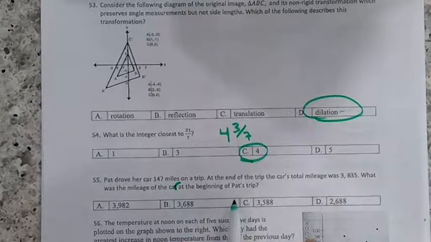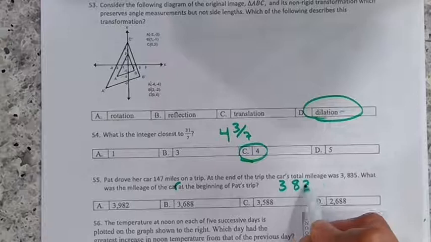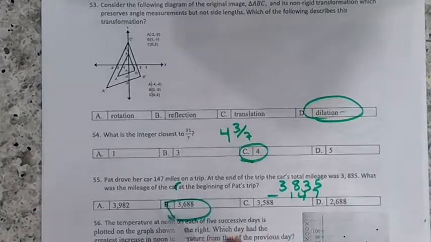What was it at the beginning? How would you find that out? Yeah, just subtract the 2. So 3,835 minus 147, whatever that is. And sometimes it's multiple choice, so you know what can't be A because that's more. So it'd have to be one of those.